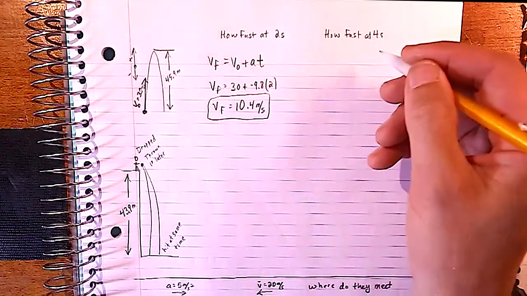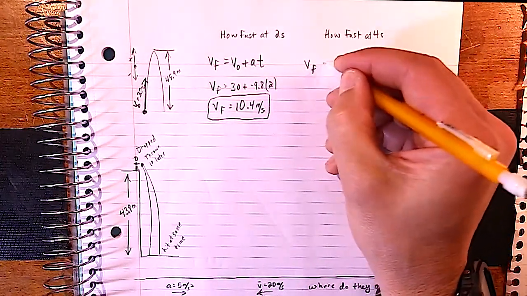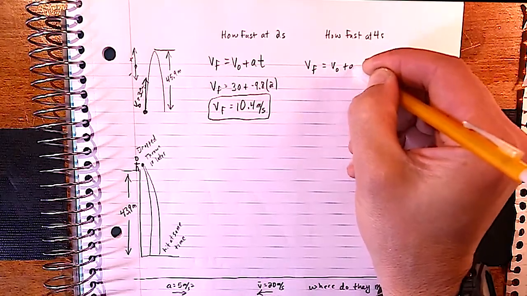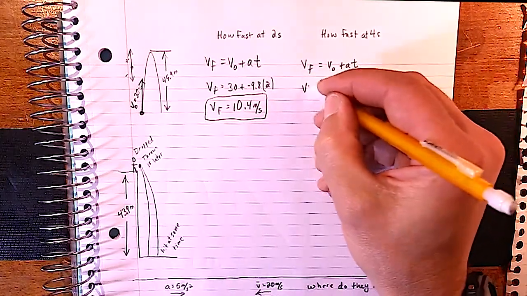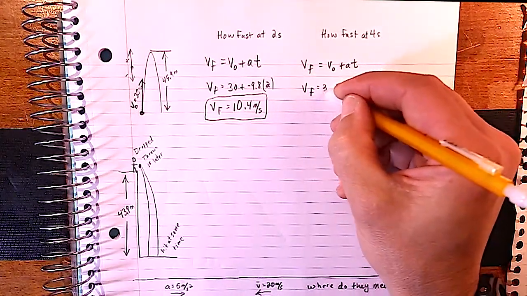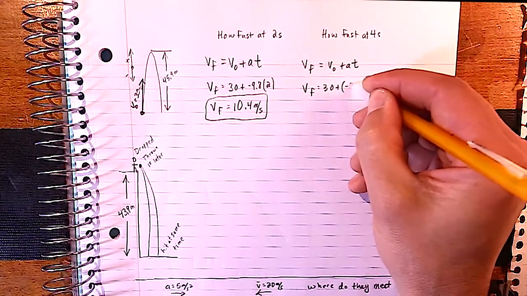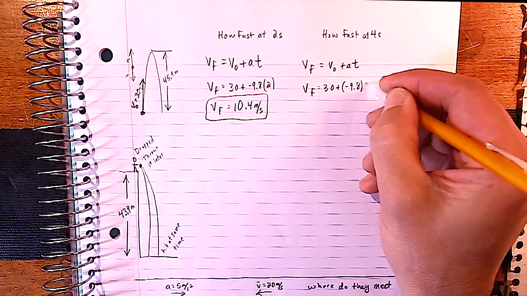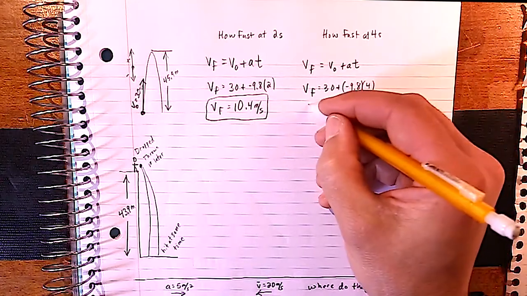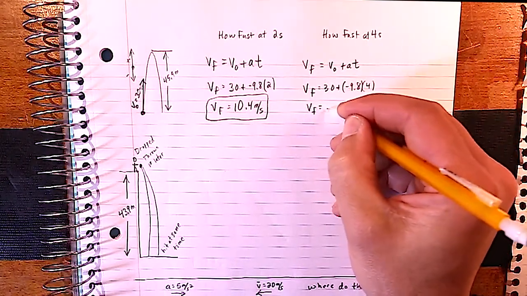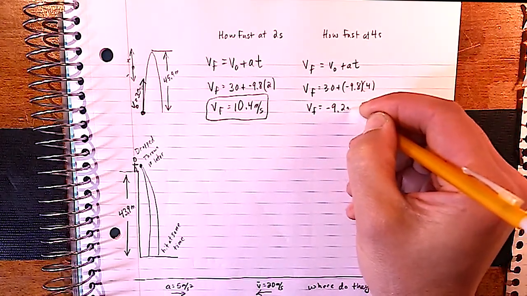The second question is, how fast is it moving at 4 seconds? Well, we can do the same thing. We can say Vf is equal to 30 plus negative 9.8 times 4. And when you do that, you end up with negative 9.2 meters per second.